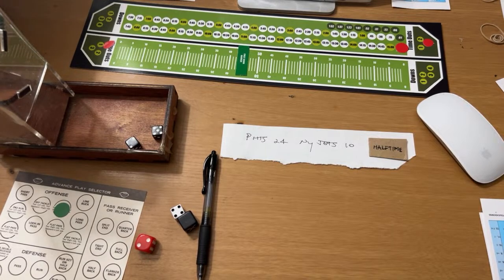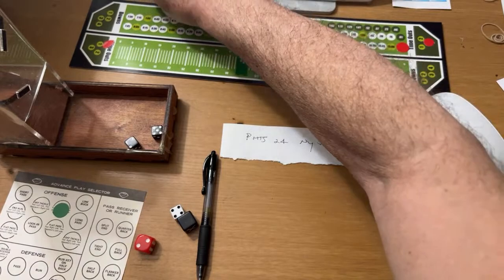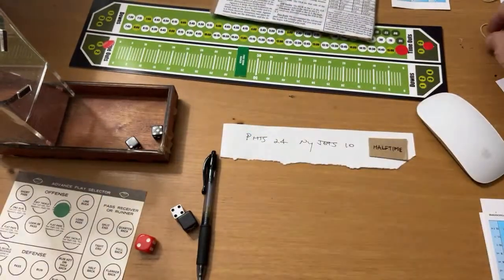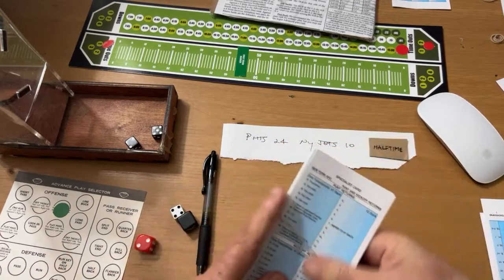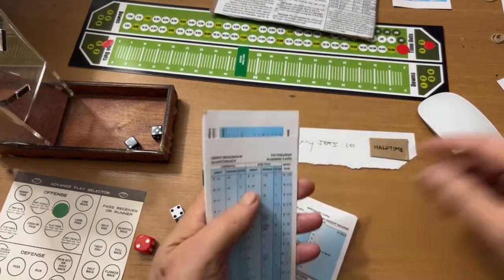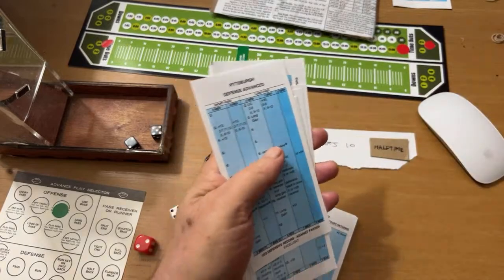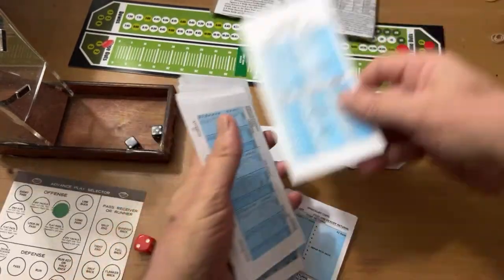It took me, I'll say this, over 4 hours to play a half. But what does that tell me? That tells me that I'm being careful. I'm not running through this. And of course, it'll pick up.